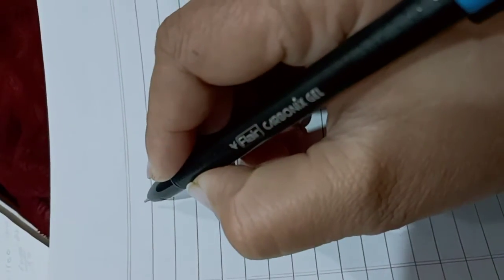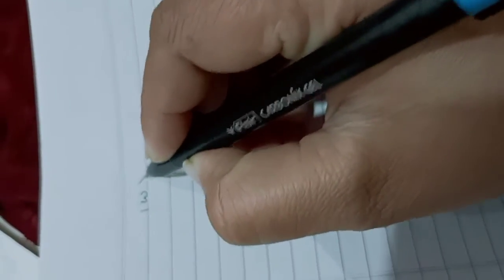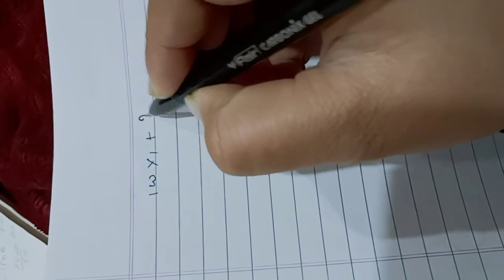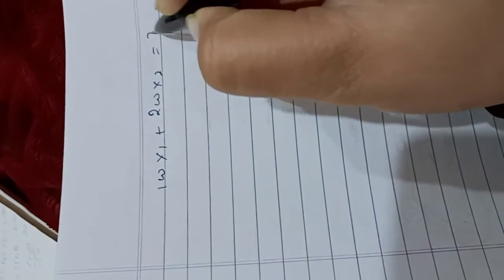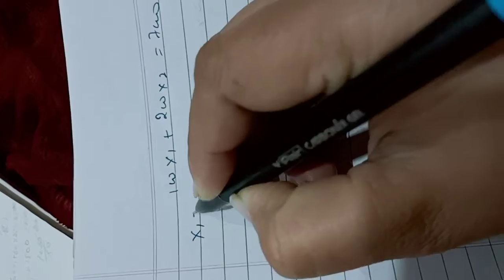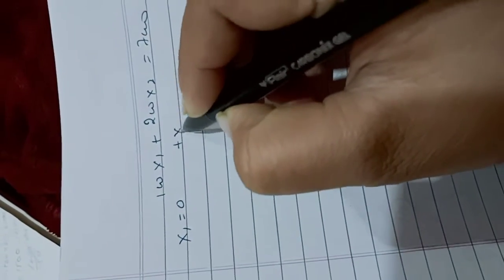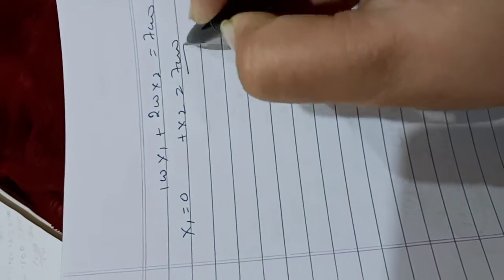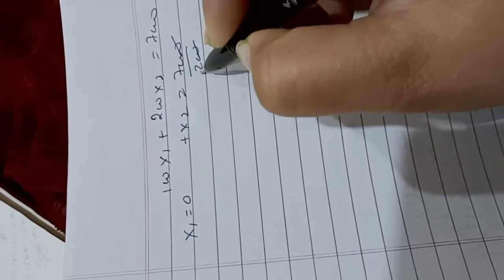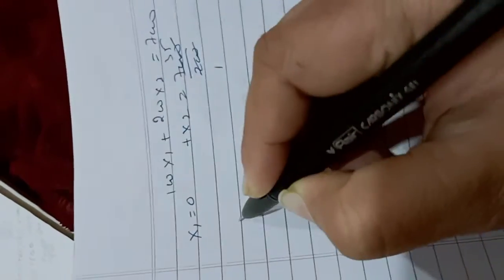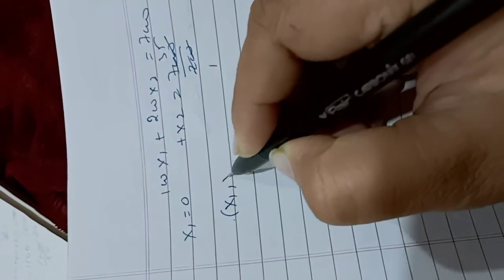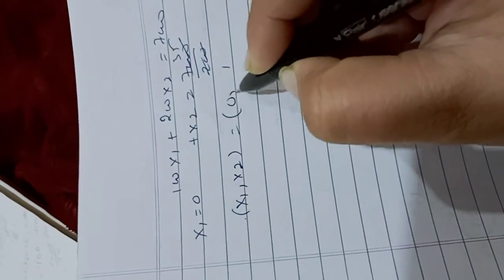Now we have to put the value in the third equation, that is 100x1 plus 200x2 is equal to 7000. Put the value x1 is equal to 0, then x2 is equal to 7000 divided by 200, which is 35. So the value of x1, x2 is equal to 0, 35.